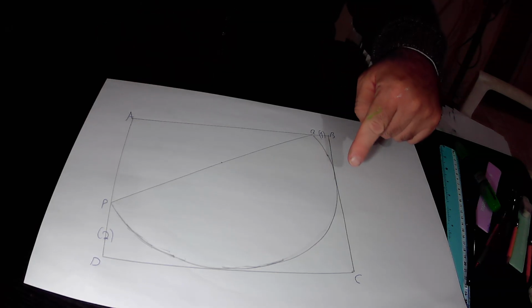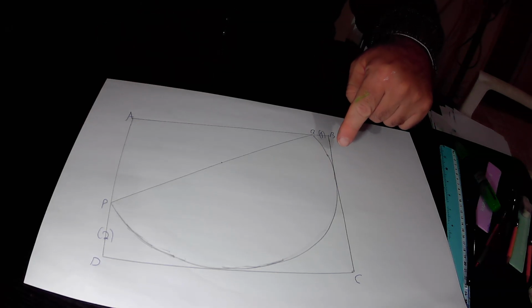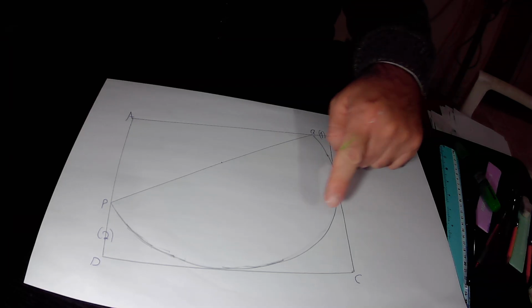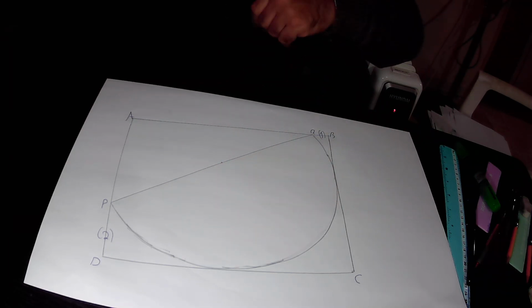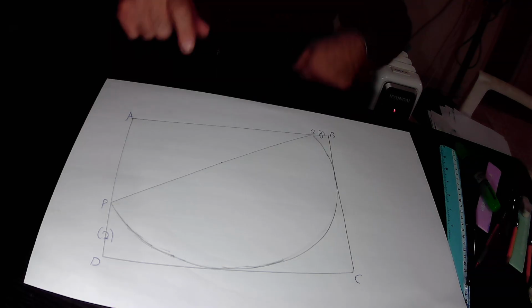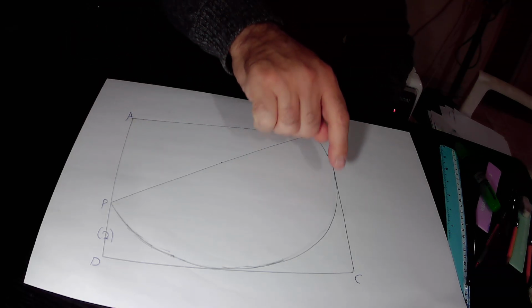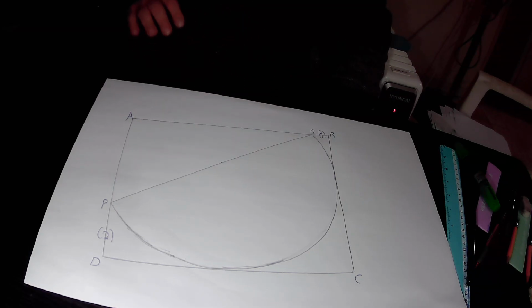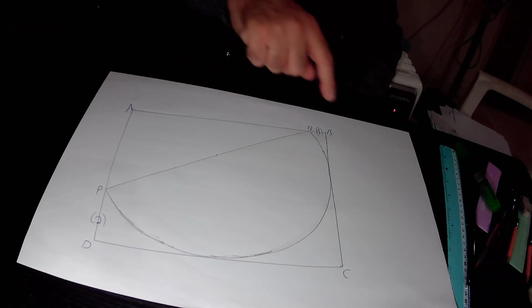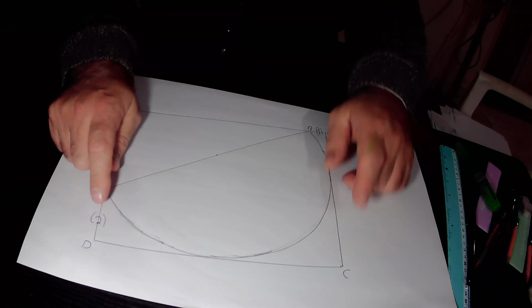Inside rectangle ABCD we have this semicircle that is described by this rectangle. Side BC is tangent to this semicircle at this point, and side CD is tangent to this semicircle at this point. Again, our task is to find the radius of this semicircle. First of all, ABCD is a rectangle, therefore all four angles are right angles.